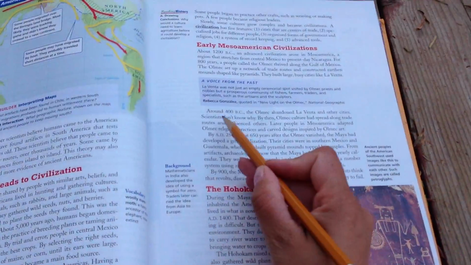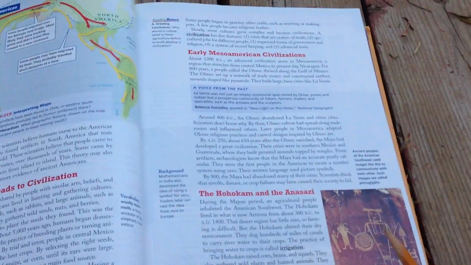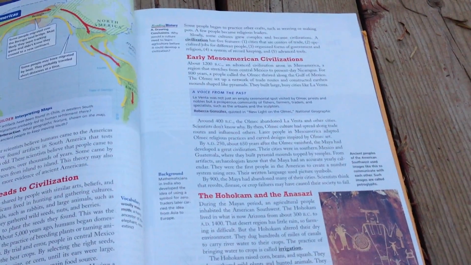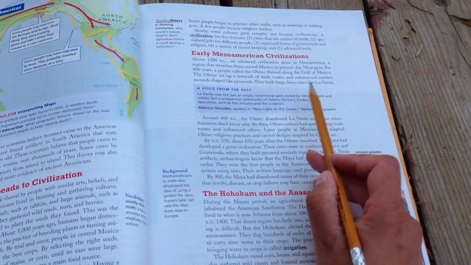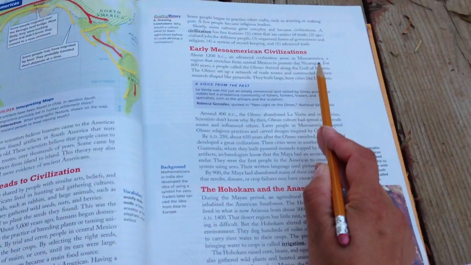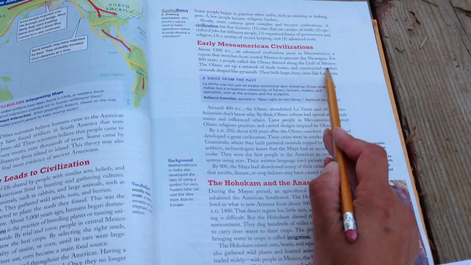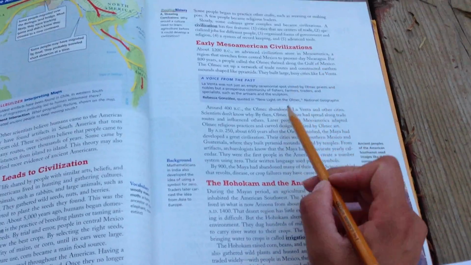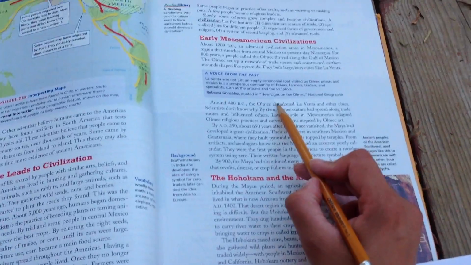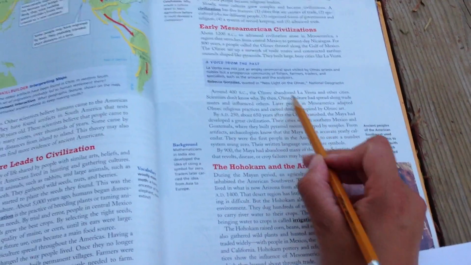You see the word scientist? Scientist. You would write scientist. Mesoamerica. The Gulf of Mexico. Abandon. These two words mean the same thing.